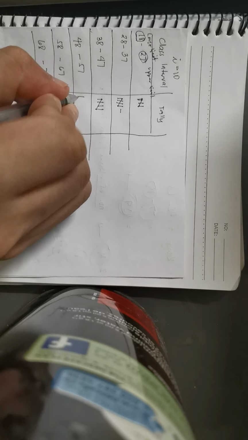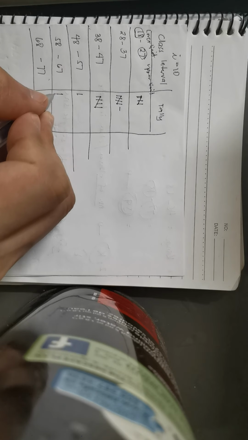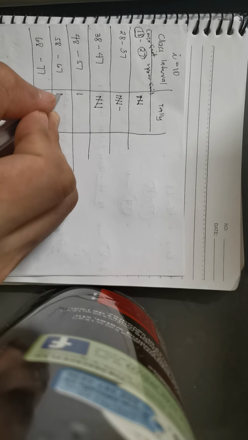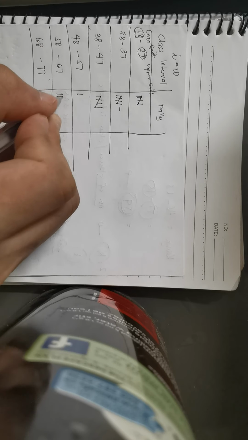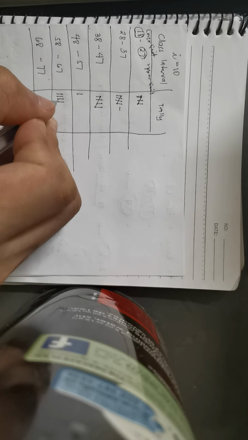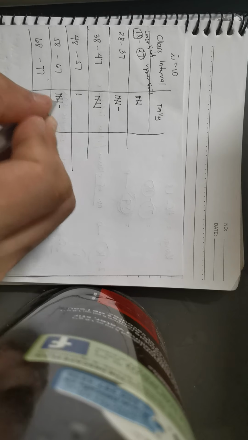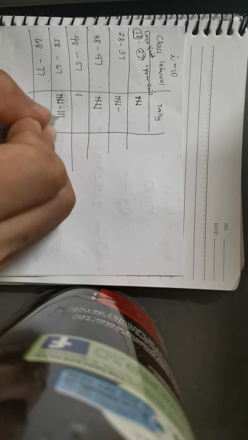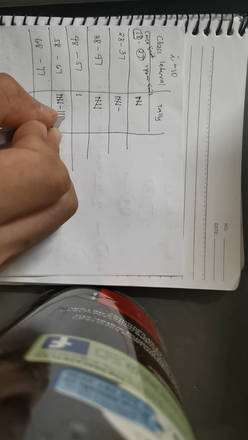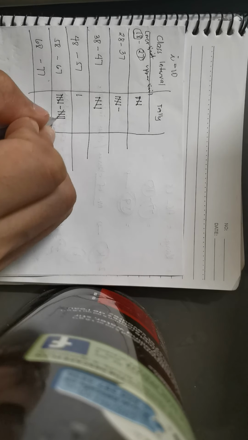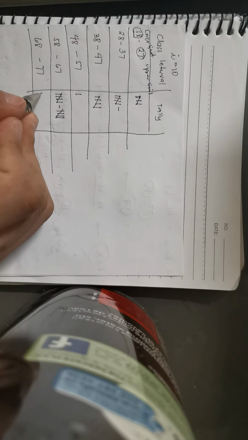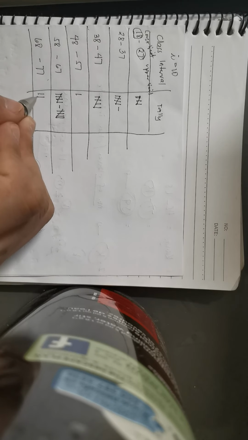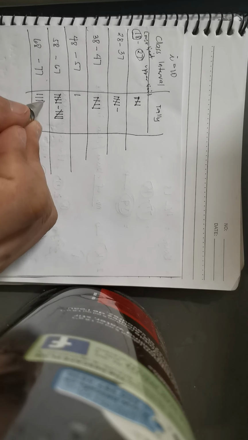57 years old, 58 is here, and then 60 here, 58 here, 59 years old is here, and then 61 years old is here, 63 years old, 66 years old, 62 years old, 64 years old, and then 67 years old. 70 years old is here already in the last class interval. 77 years old, the oldest. 68 years old, still here. 74 years old is here.